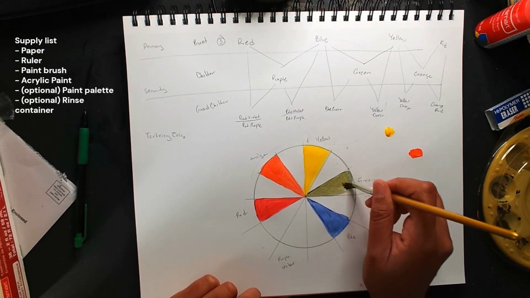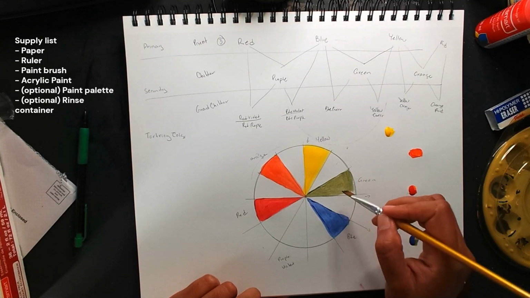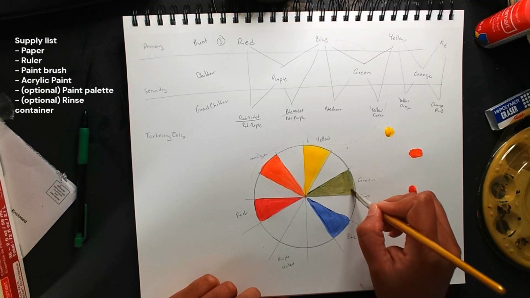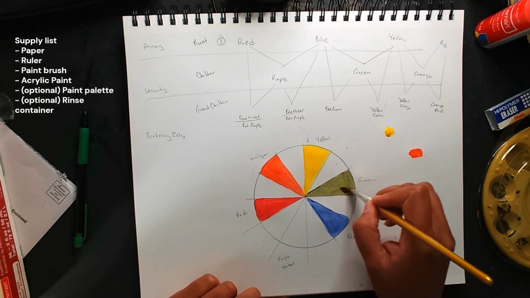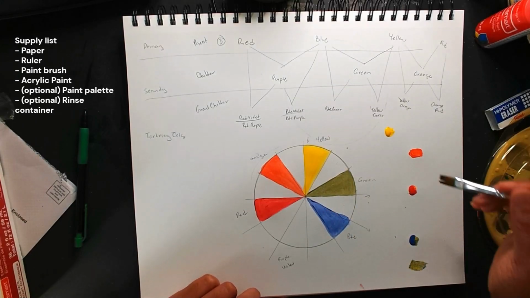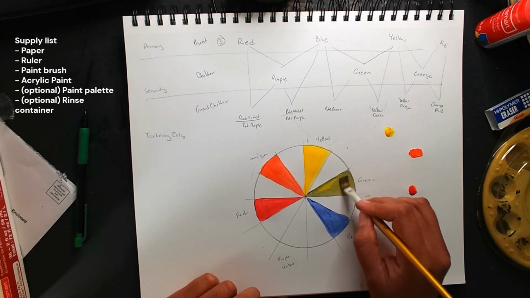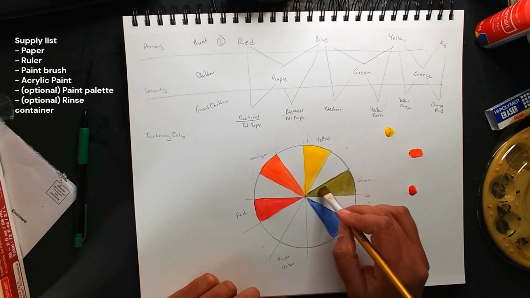You can see the pigmentation of both the blue and the green in this blend. There we go. Just trying to get more of the green in there.